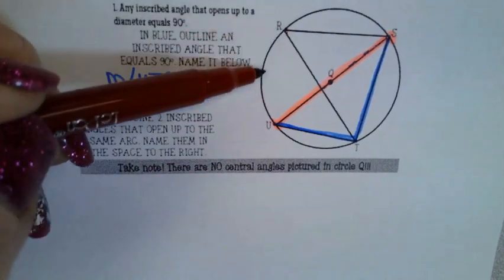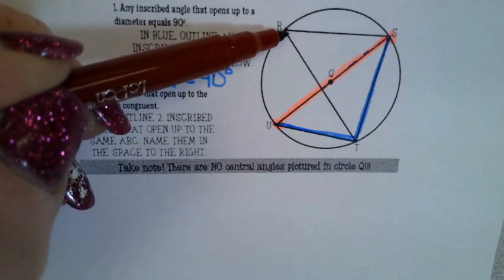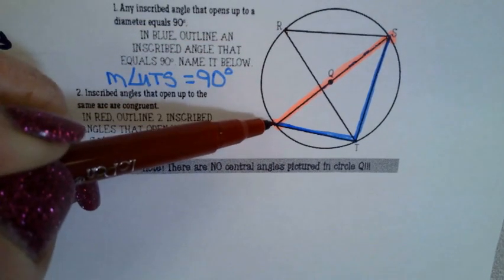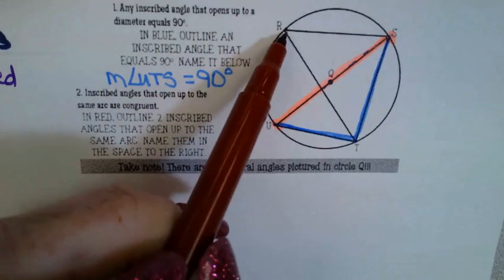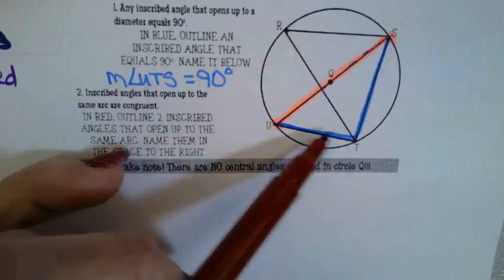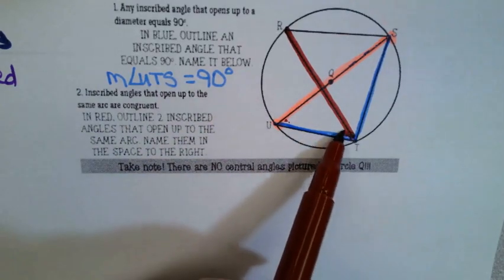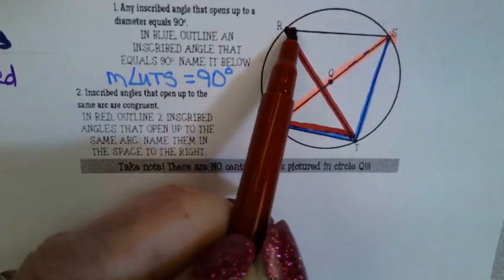So that is not an arc that has 2 inscribed angles attached to it. If I look at this arc here, RU, again, 2 lines are coming in at R, 2 lines are coming in at U. If I look to this side, RSU is one of them, and RTU is also. So these are the ones that we're going to highlight in red.